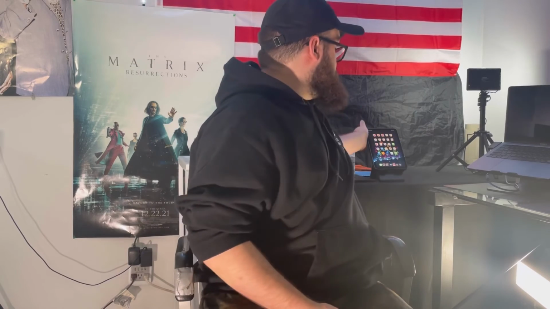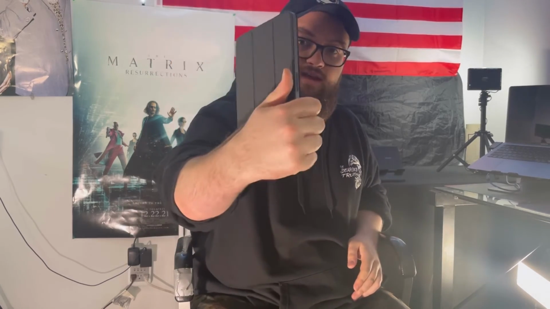Alrighty, so to wrap up this video, I just want to show you a couple of the cases that I'm using with my iPad mini 6. So on the iPad right now is the Apple Smart Folio case. As you can see there, Apple logo on the back, nice and thin, sticks on with magnets, easy to pop on and off.